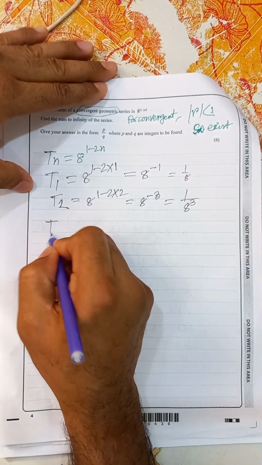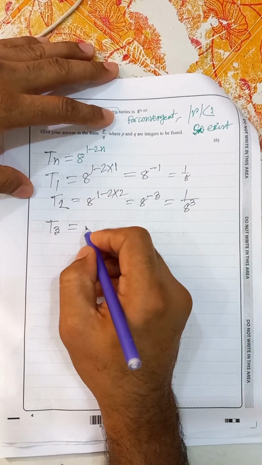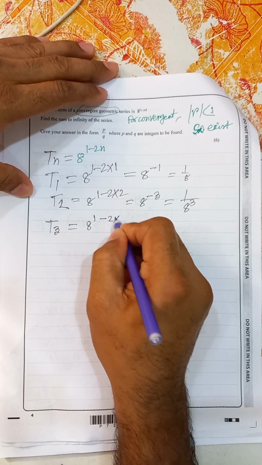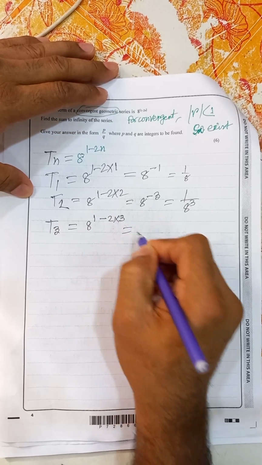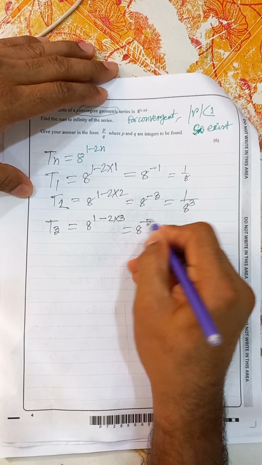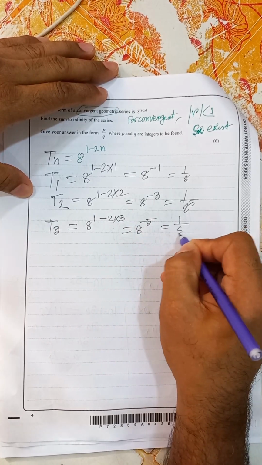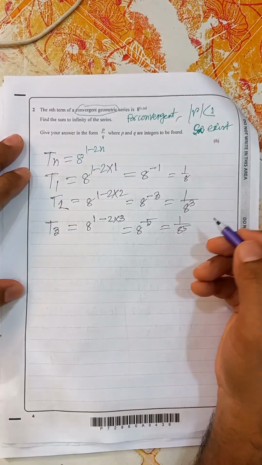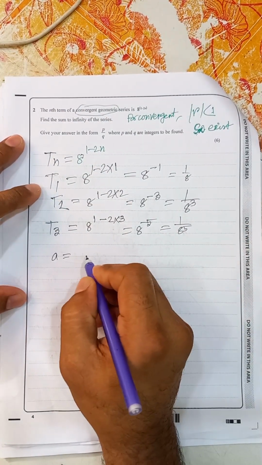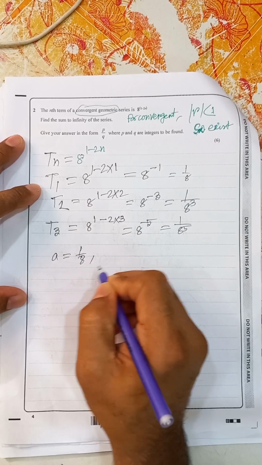Similarly, T3 equals 8 to the power 1 minus 2 times 3, that is 8 to the power 1 minus 6, so negative 5. It will be 1 over 8 to the power 5. In this way we can find the first term T1. The first term a equals 1 over 8.